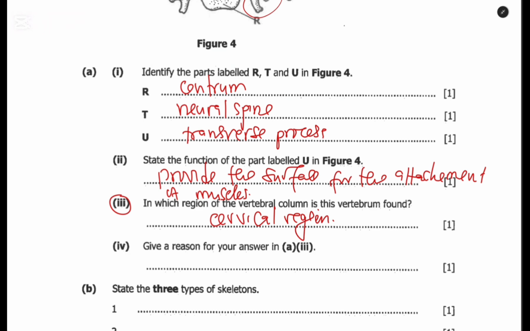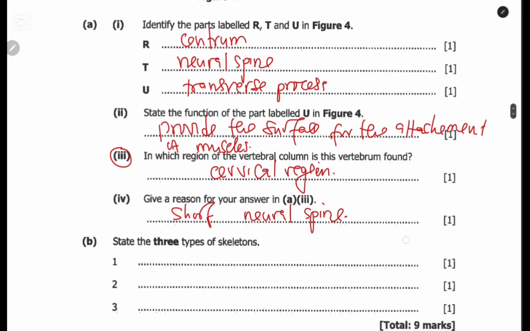Give a reason for your answer: because it has a short neural spine. In addition to that, it has a pair of canals through the neural arch. But if you write it has a short neural spine, we are well and good. On all these answers, make sure that you verify them as you go through as well.